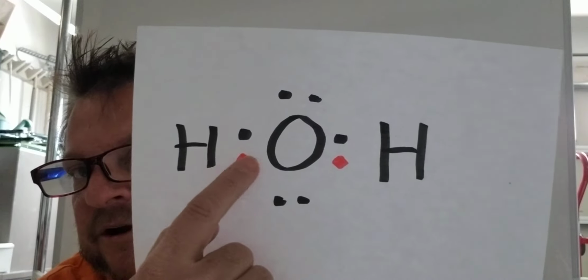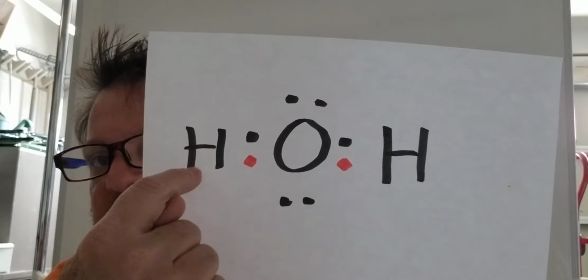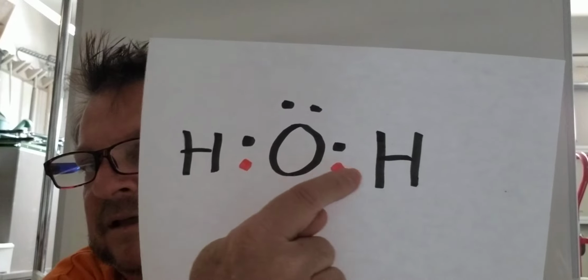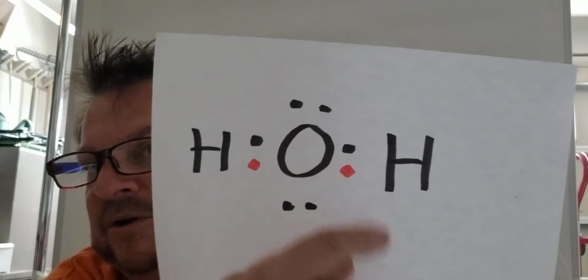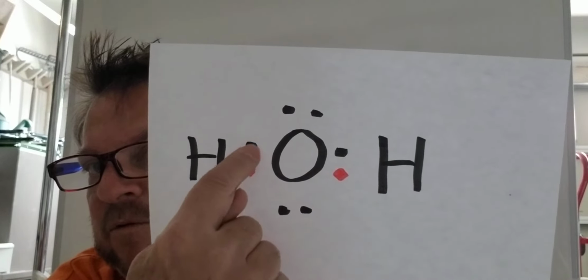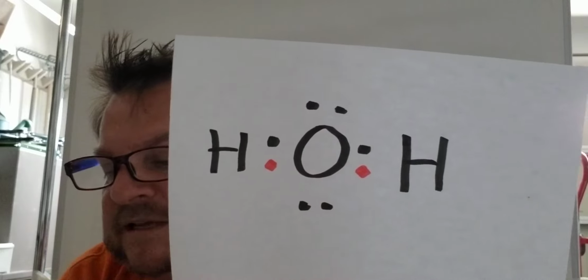And when we draw it in dot formation again, they're sharing these 2 electrons right there, okay? So hydrogen, 1 dot, 2 dots now, so it's happy. Hydrogen over here, 1 dot, 2 dots, it's happy. And oxygen wants 8, it has 1, 2, 3, 4, 5, 6, 7, 8, so it's happy.